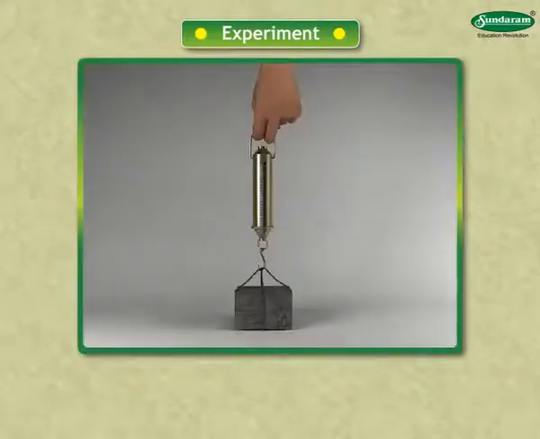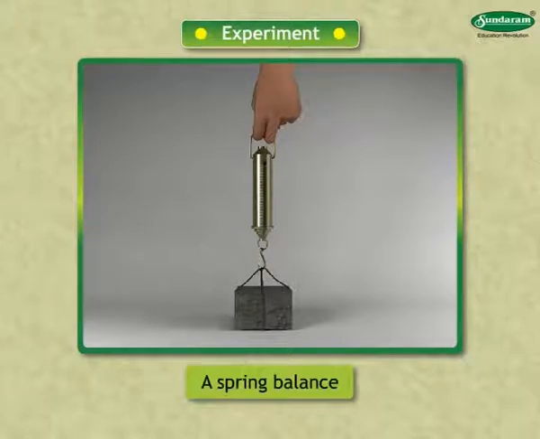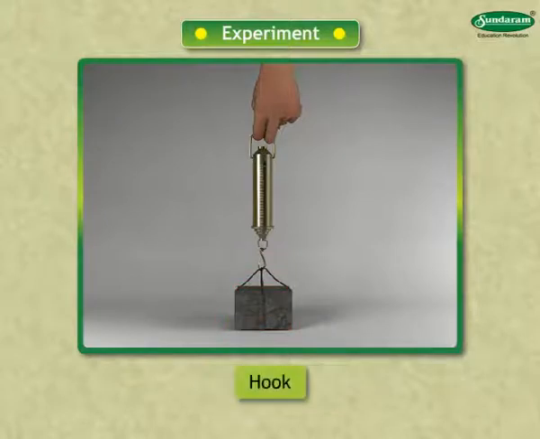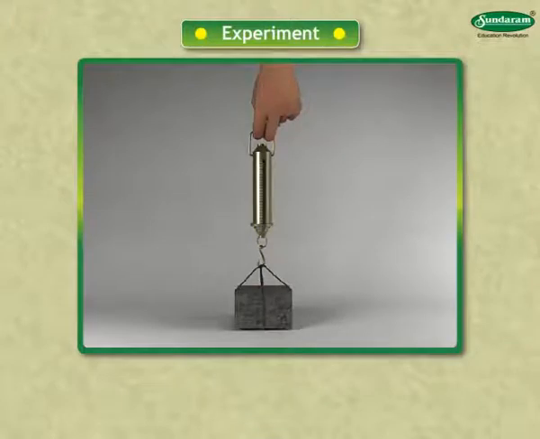Look at the picture of the spring balance. A spring balance is used to weigh an object. The object to be weighed is hung from the hook of the spring balance. Gravity pulls the hung object downwards. At the same time, the tension in the spring exerts an upward pull on the object.